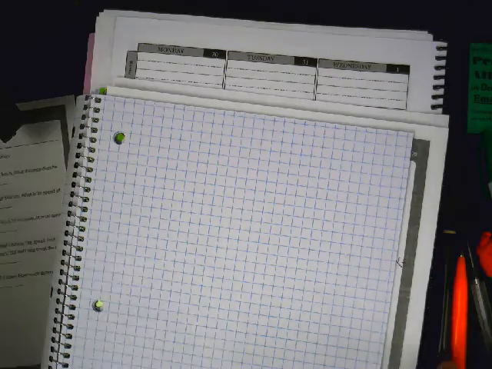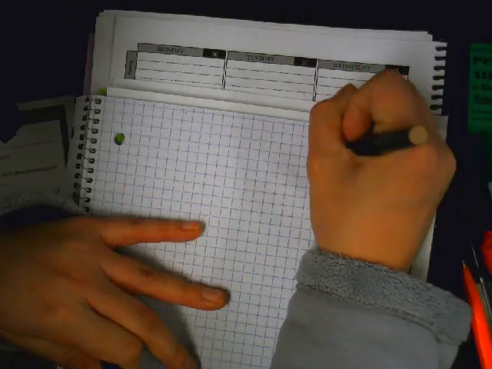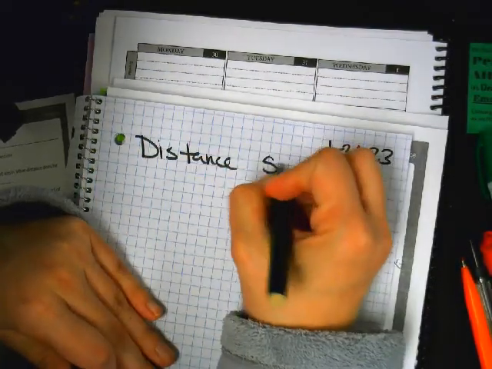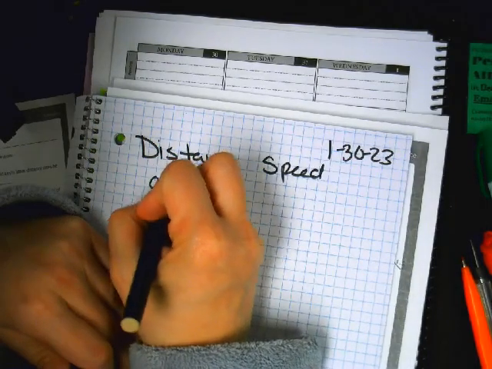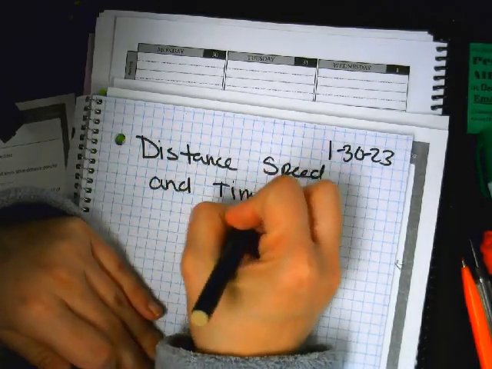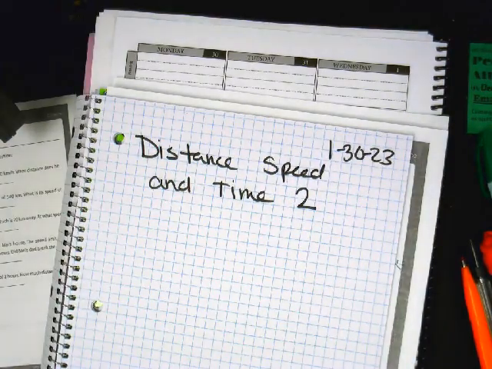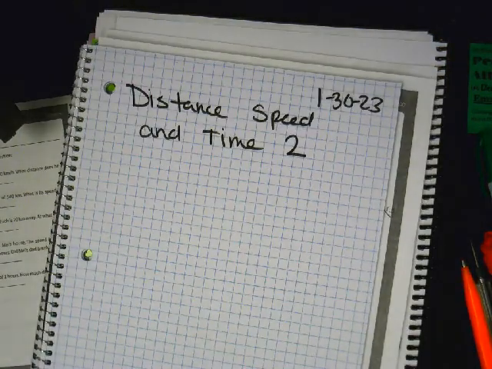All right, today's date is 1/30/23. We're doing distance, speed, and time, day 2. David, I need you writing this down. Christopher, we're writing this down. The title, the date. So magnificent. Nice. All right, distance, speed, and time, day 2.